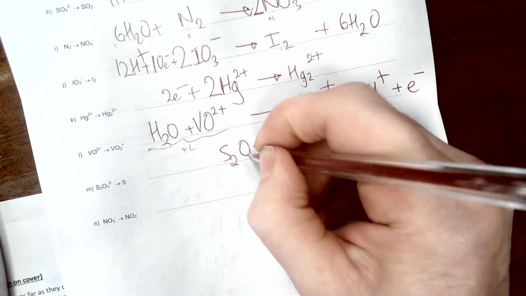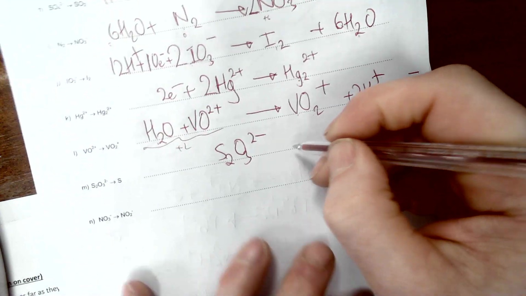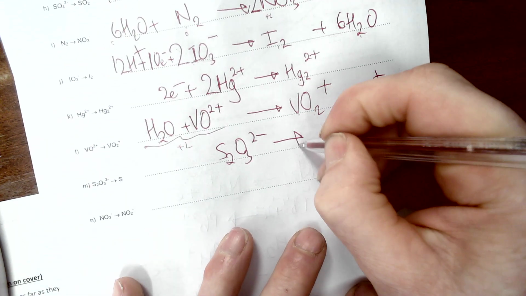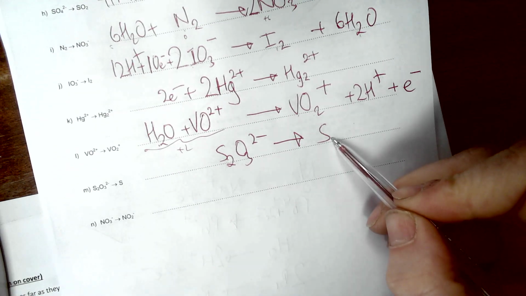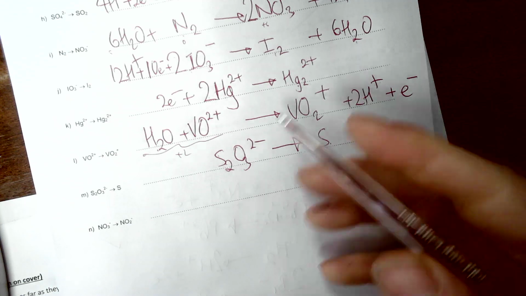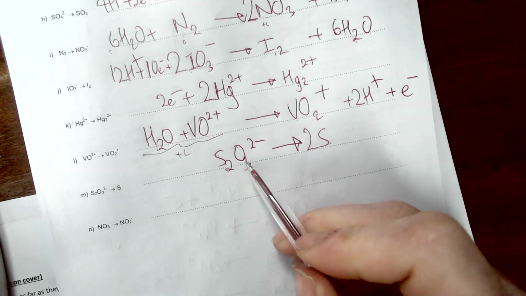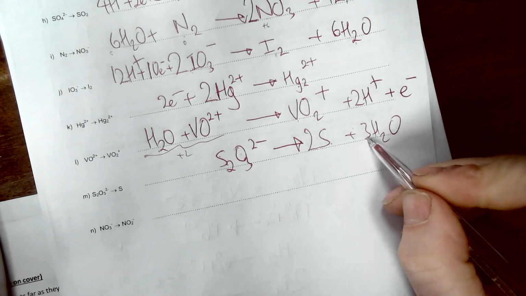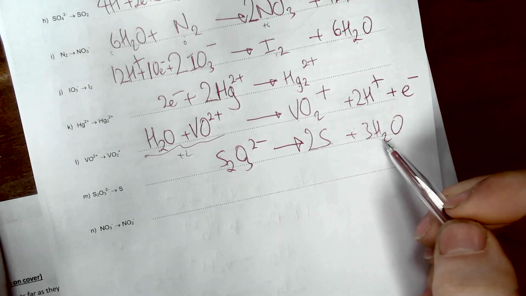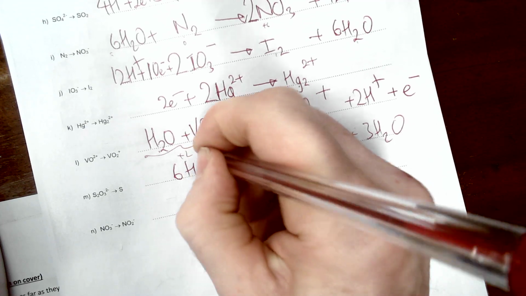Next one, S2O3 2 minus, that's the thiosulfate ion. You might remember it from disappearing cross as it turns into sulfur, which is what makes the cross disappear. Alright, S2, so we're going to need 2 sulfurs. I've got 3 oxygens, so I'm going to need 3 H2Os. I've got 6 hydrogens, so I'm going to need 6 H pluses on this side.